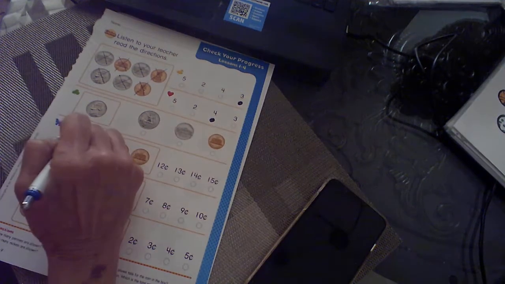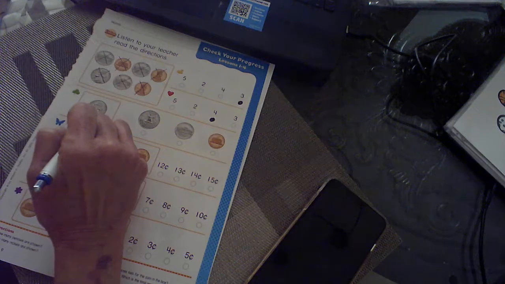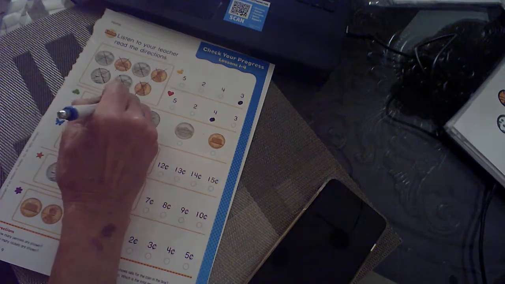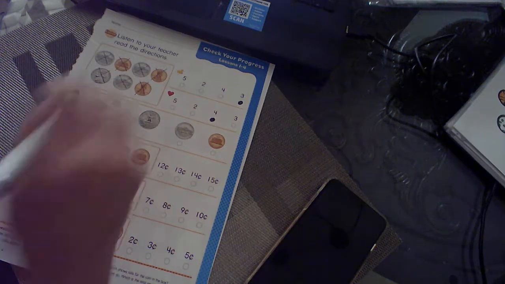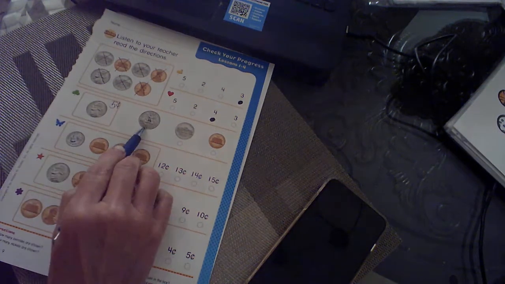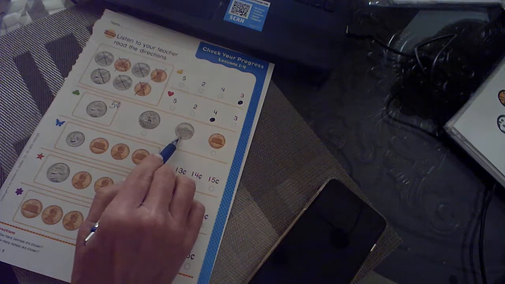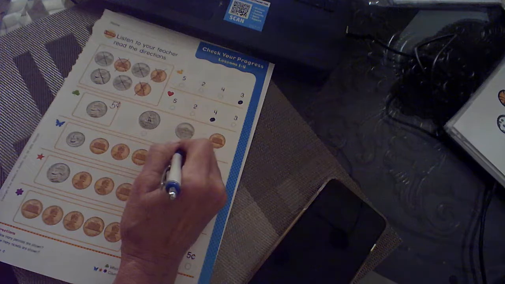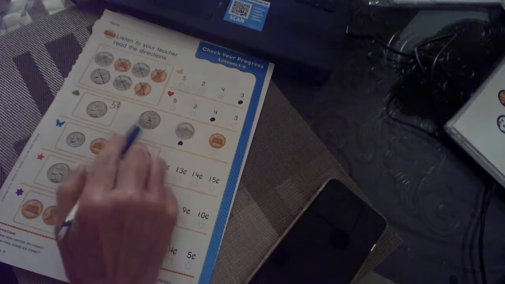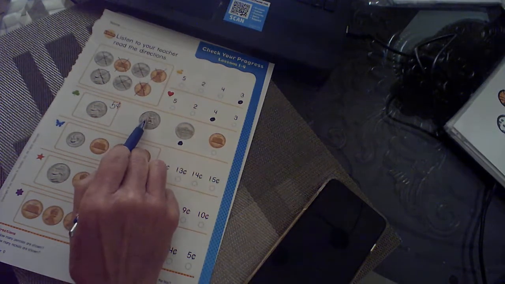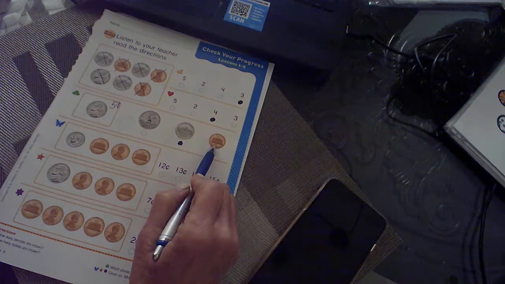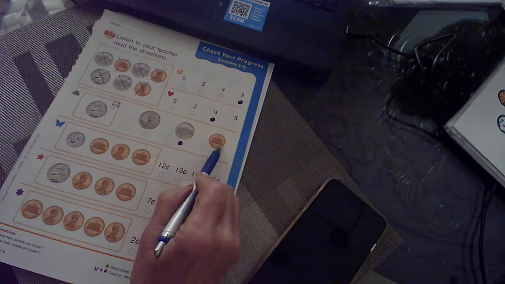Okay, let's see if you got this one right. We know that that is a nickel. It has Thomas Jefferson on the front, and that's worth 5 cents. Remember, the tail of a nickel was Thomas Jefferson's home, Monticello, so here it is, right there. This is the tails of a quarter. It shows the eagle with the outstretched wings. And here's the tails of a penny. It shows the Lincoln Memorial.